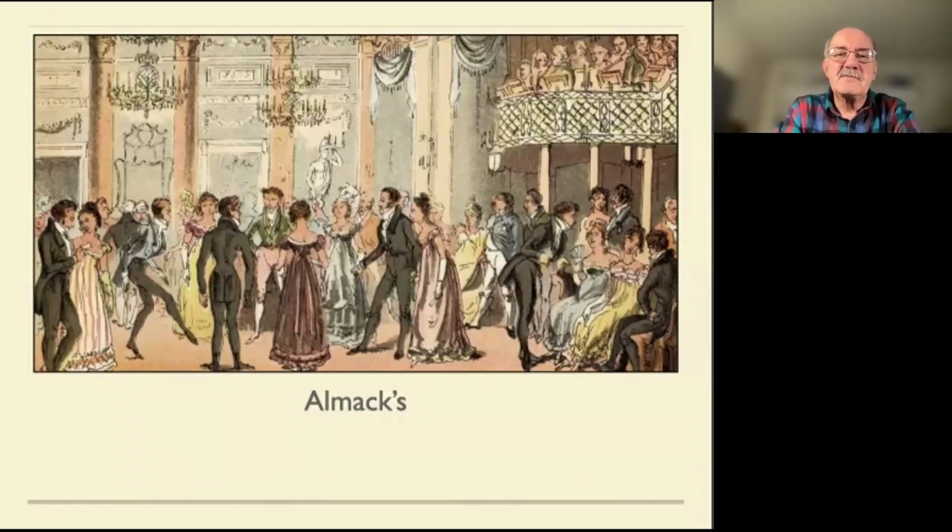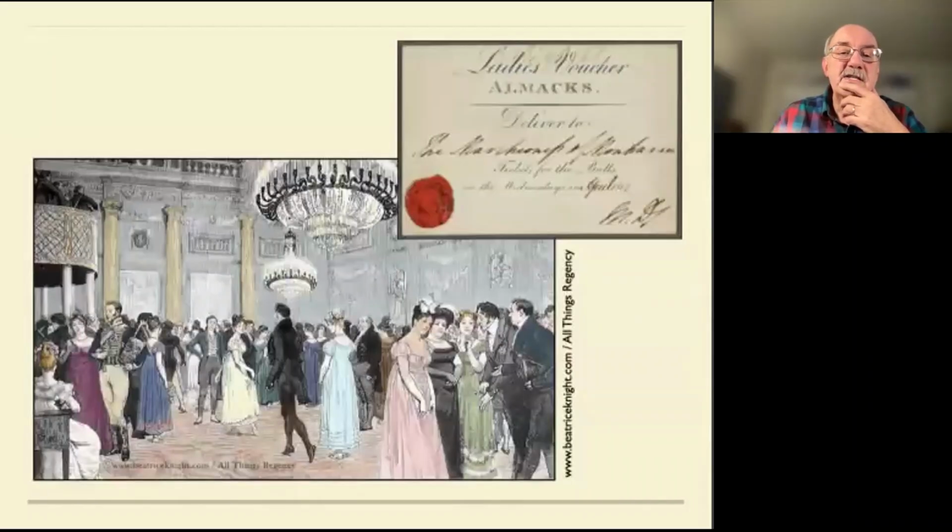Entry into Almack's was decided by the most influential and exclusive ladies who were known as the lady patronesses of Almack's. If you were approved, you could purchase an annual voucher that entitled you to dance there, and being denied a voucher was a social disaster. Almack's was all about exclusivity.